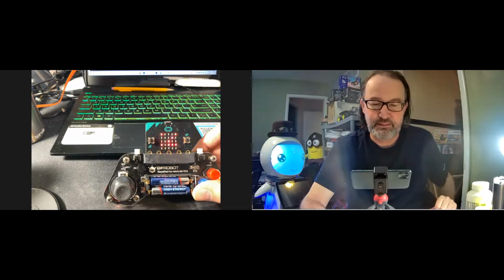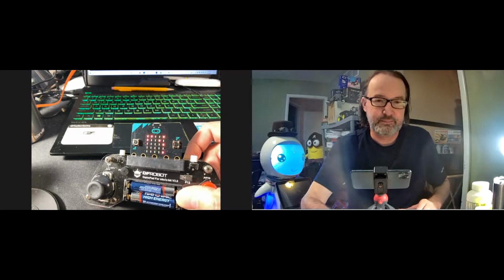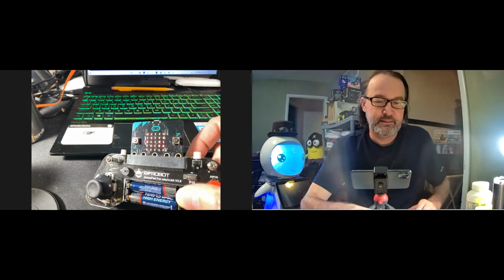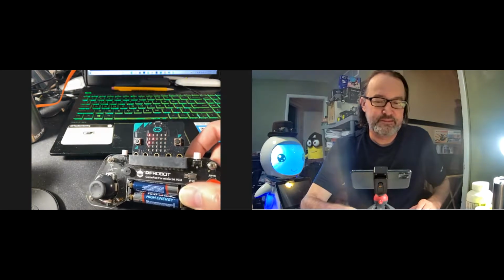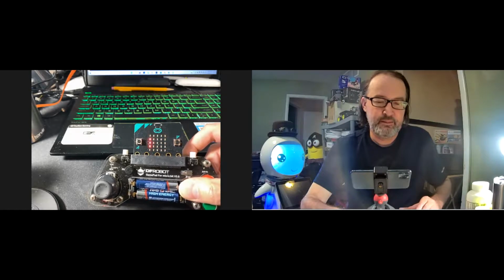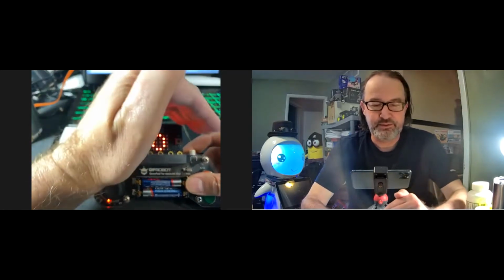Try to give it a little bit more light. I don't know if you can see that. 82. And then if I shade the LED matrix, it goes back to 0.